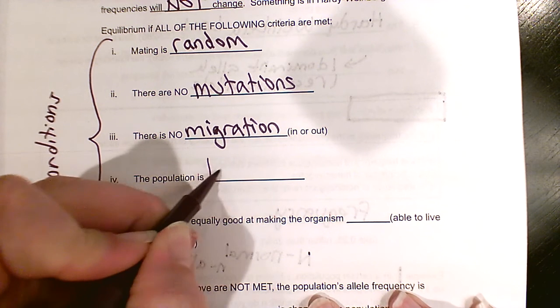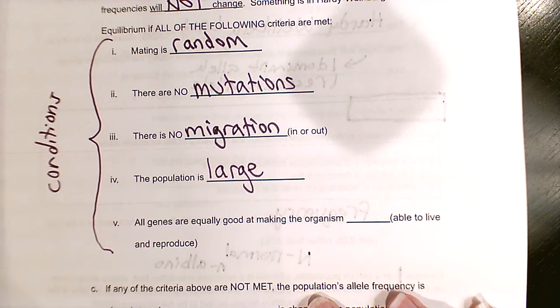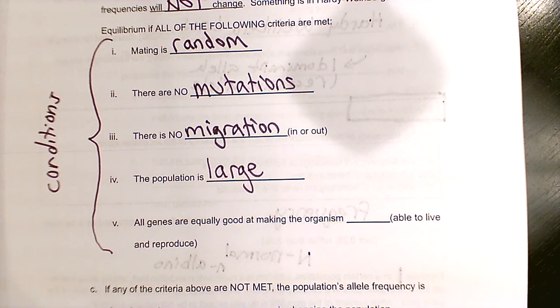Population is large. This matters basically in statistics or any kind of probability situation. If your population is small, there's just this random chance factor that if something randomly happens, it'll have a big effect on the outcome.